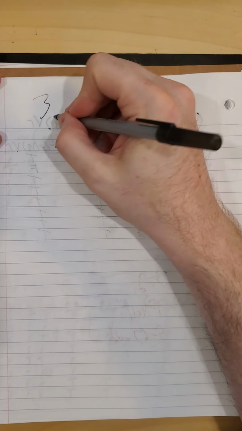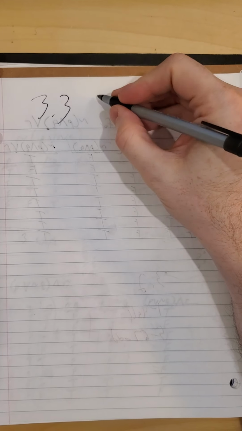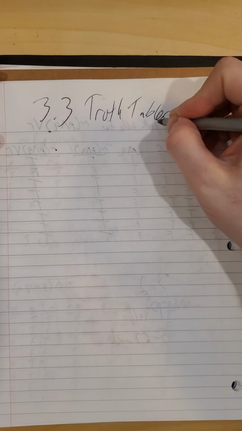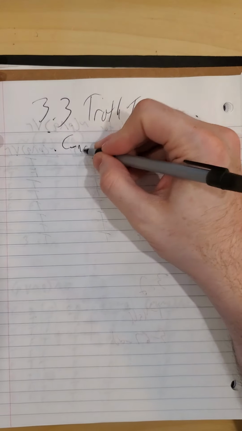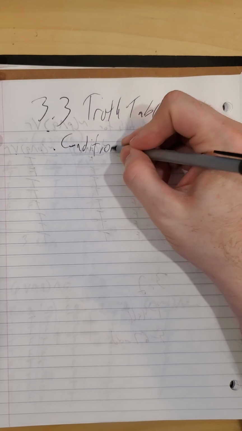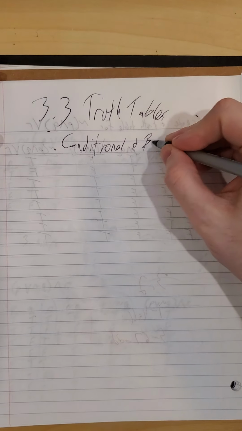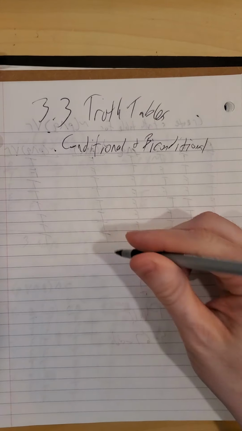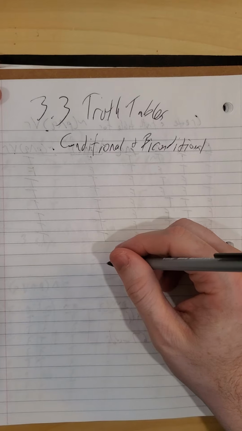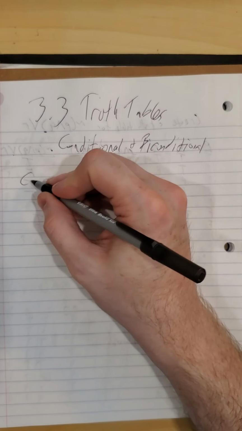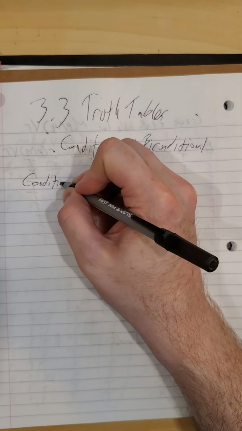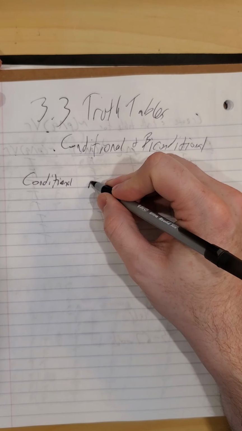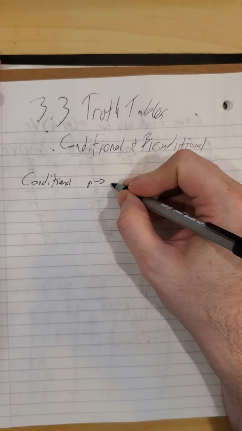Hello and welcome back. In 3.3 we continue our work with truth tables. This time on the conditional and biconditional. So the basic conditional we saw before was of the form if P then Q.